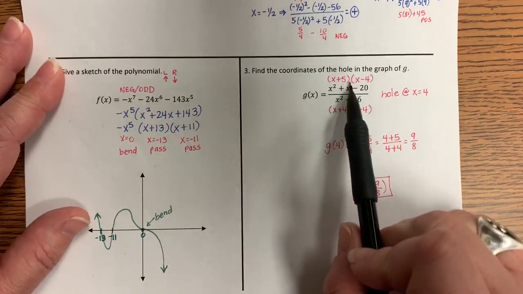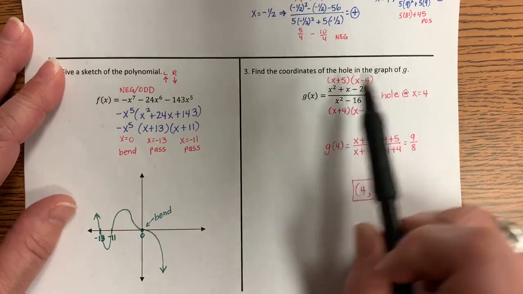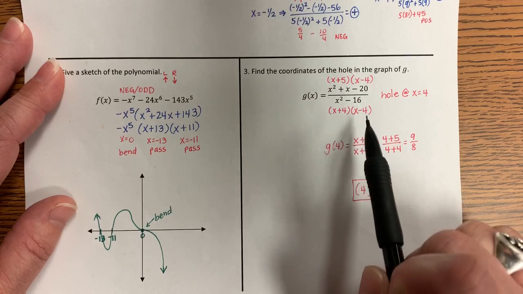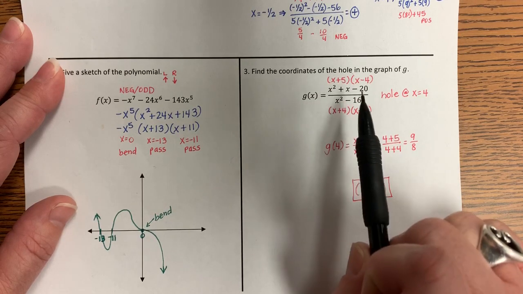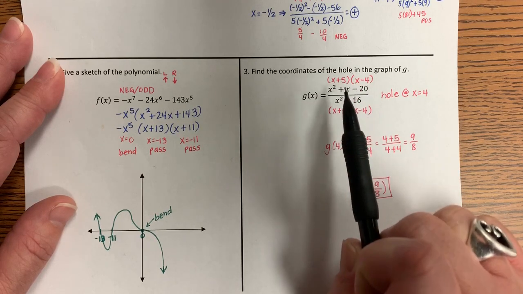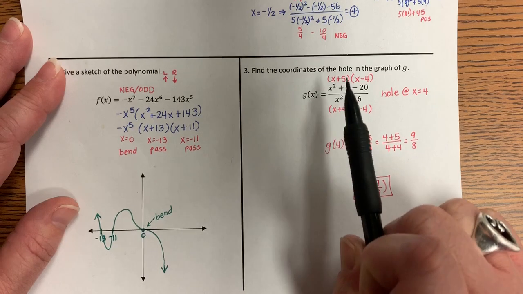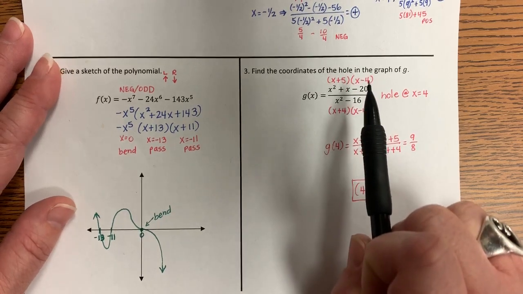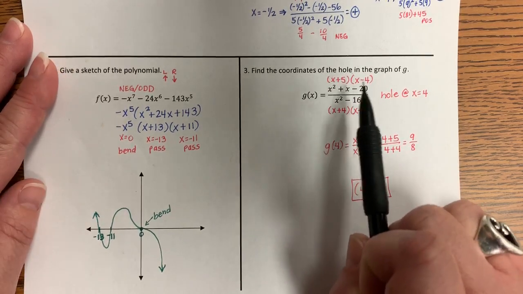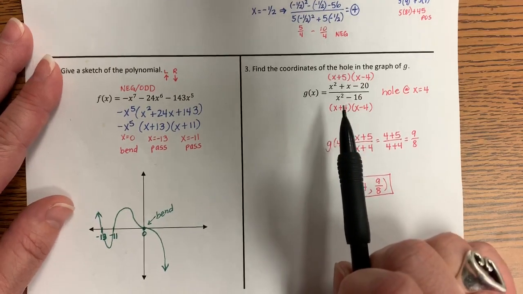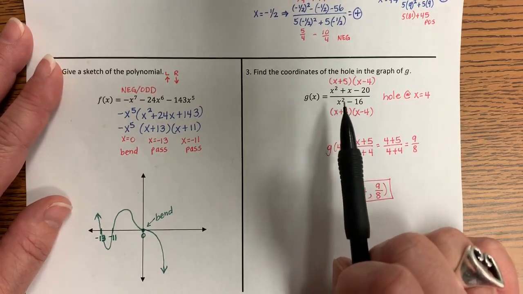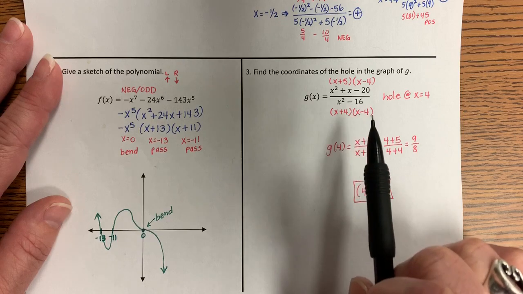Number 3, find the coordinates of the hole in the graph of G. You want to start off by factoring everything. So the top is going to factor. We're saying what multiplies to negative 20 that adds to positive 1. So that gives me 5 and negative 4. Okay, so x plus 5, x minus 4. And then on the bottom, this is a difference of perfect squares. So that's going to factor to x plus 4, x minus 4.